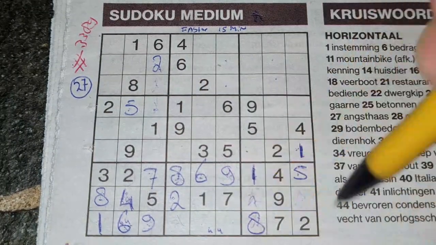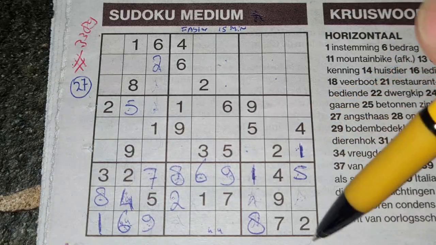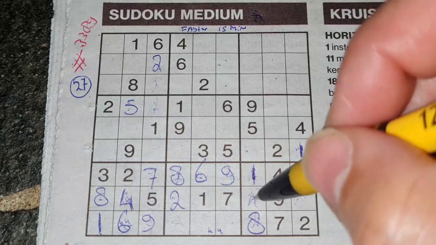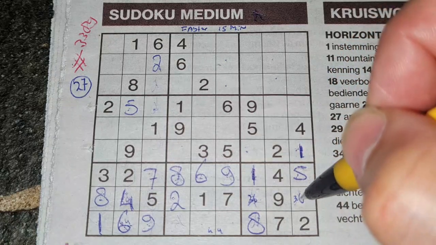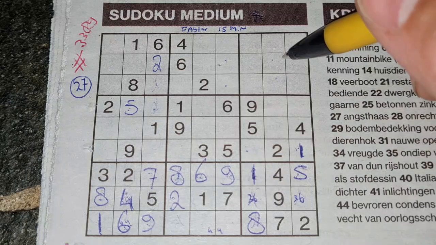Alright, 2 numbers left in this big square. For the numbers 1, 2, the 3 is missing, 4, 5, and the 6 is missing. 3 and a 6. Let me mark those 2 boxes.